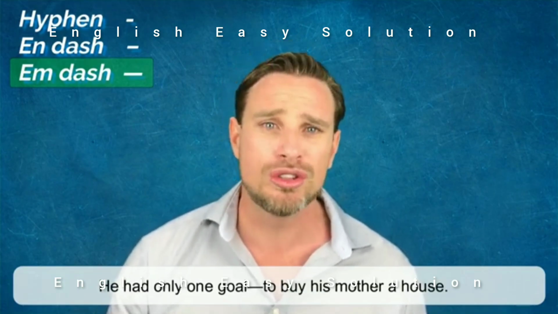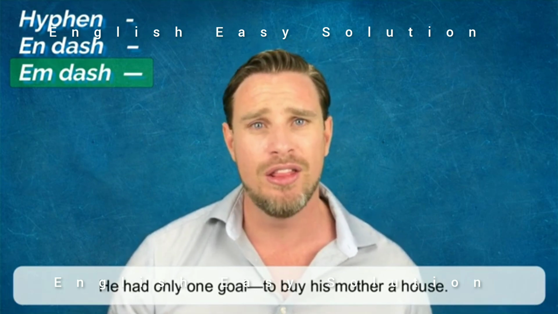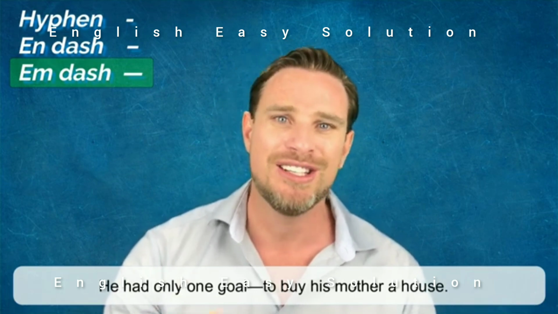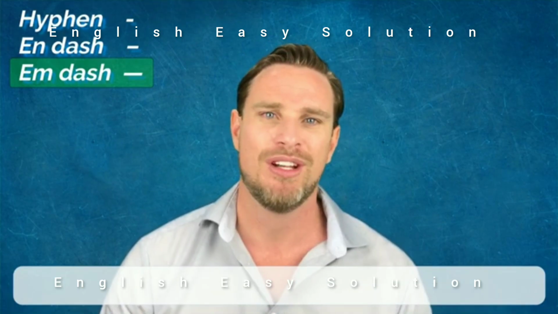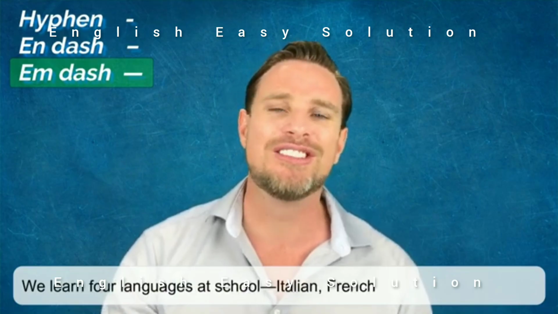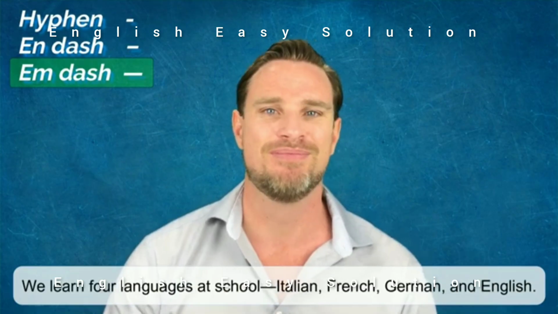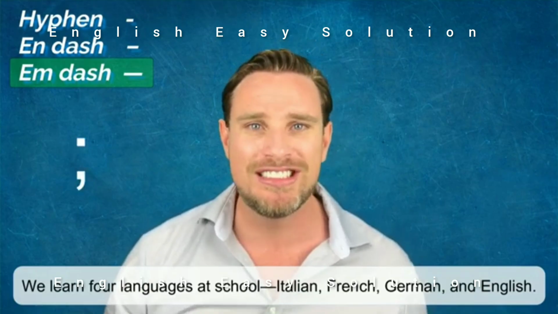Colons are also used to introduce a list. Again, the versatile M dash could be used in less formal writing. We learn 4 languages at school: Italian, French, German and English. We can also use the M dash in place of a semicolon.